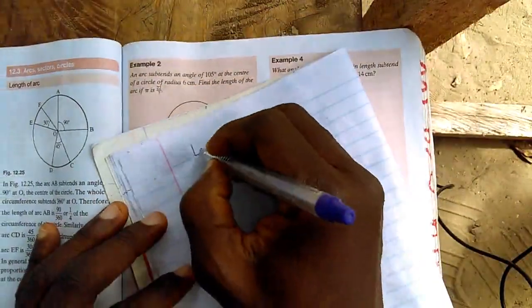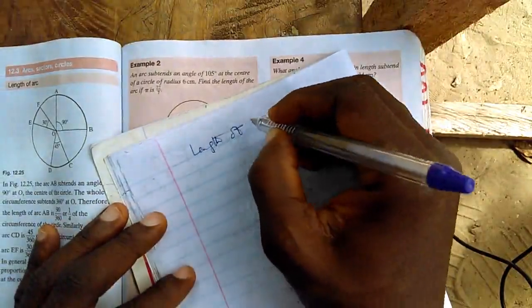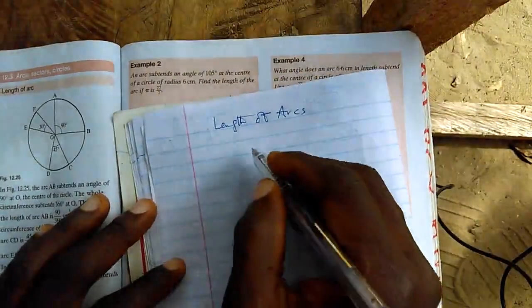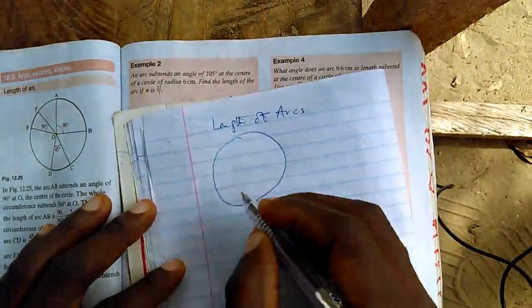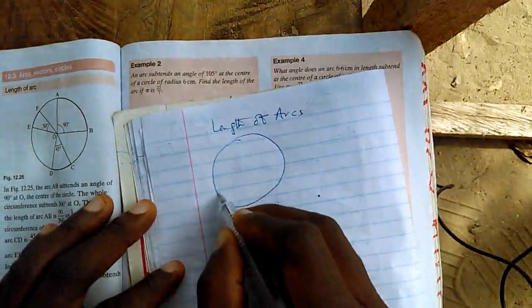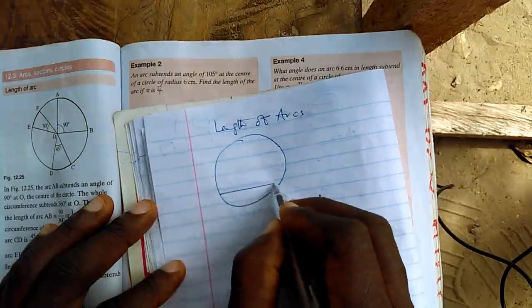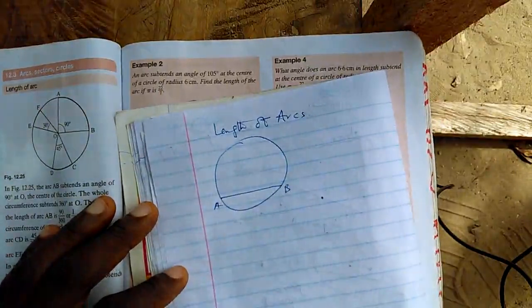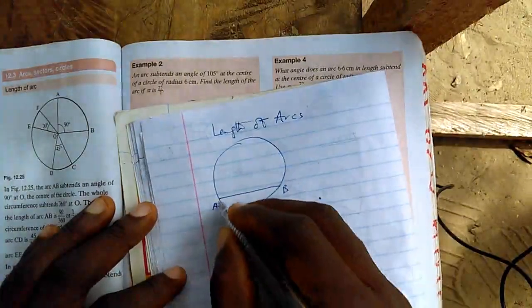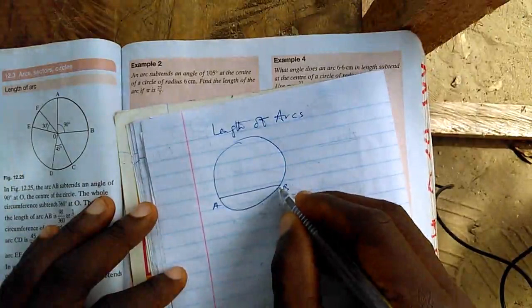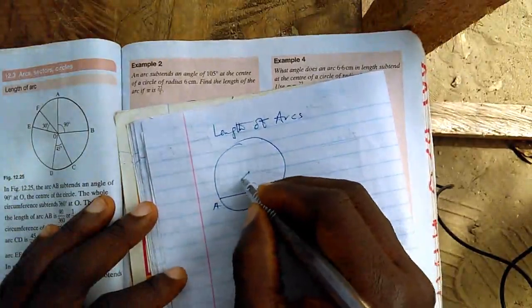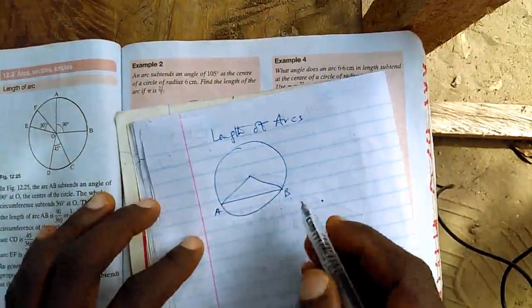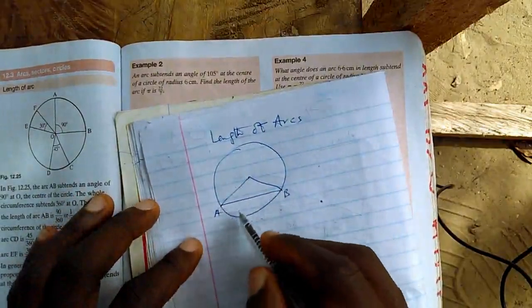Let's talk about the lengths of arcs. Now when you have a circle, let's say you have a chord, this point A, point B. This is arc AB. With the help of the radius being known, you can actually calculate the length of arc.